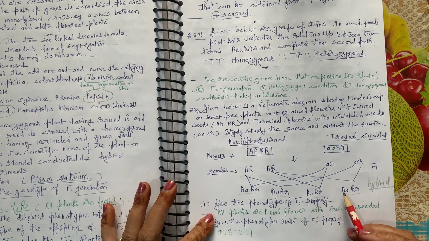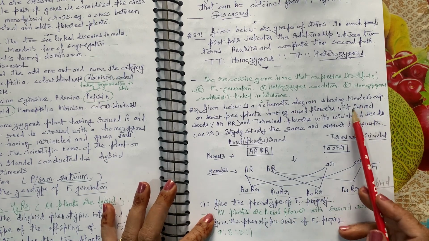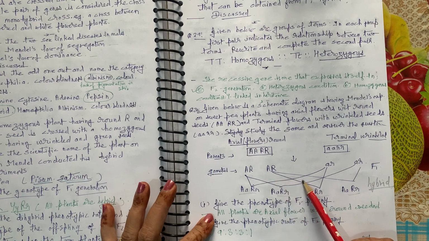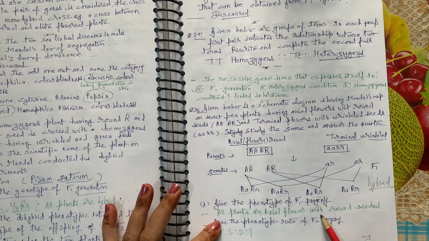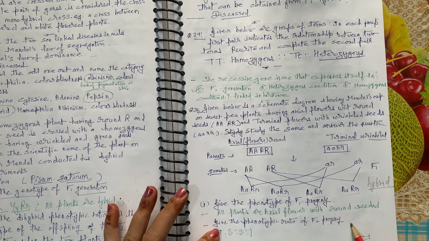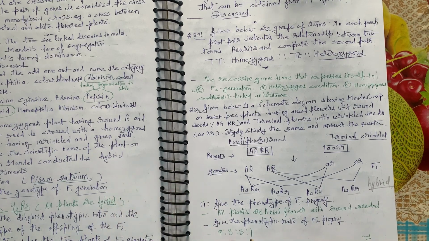All are axial and round seeded. All plants are axial flowers in F1 progeny with round seeds. Phenotypic ratio of F2 progeny: the same 9:3:3:1.